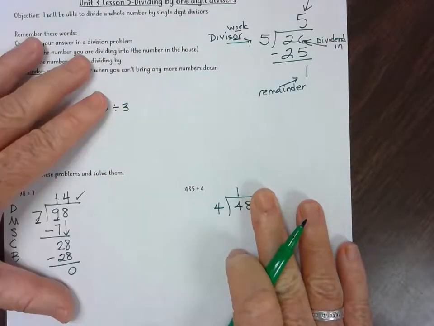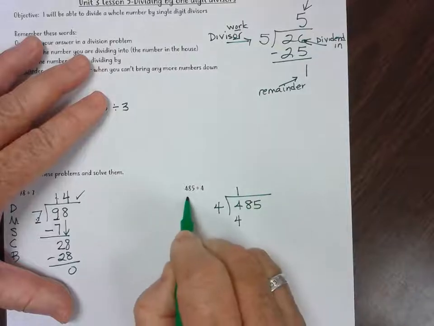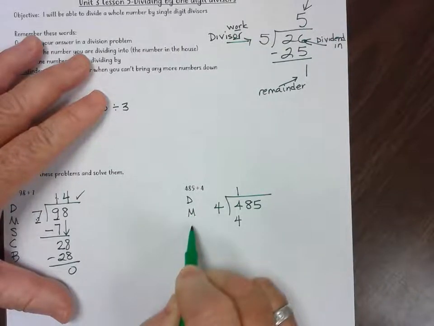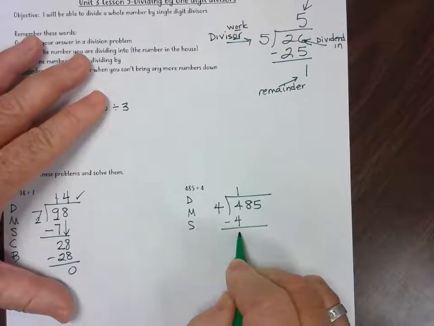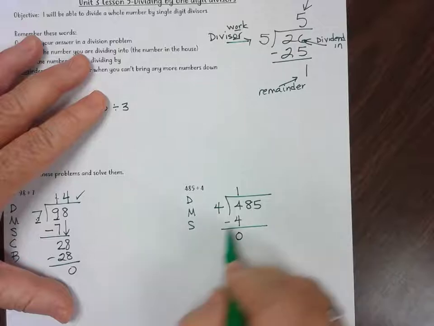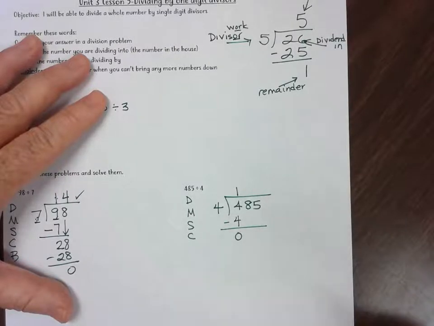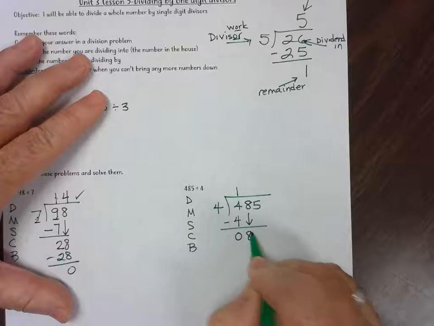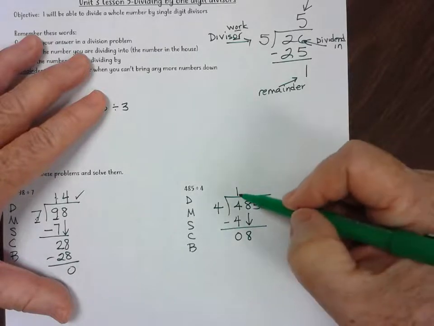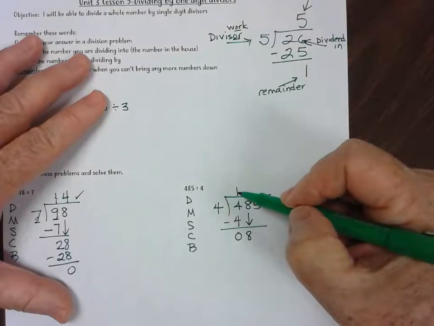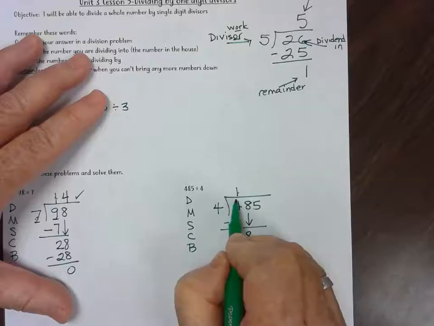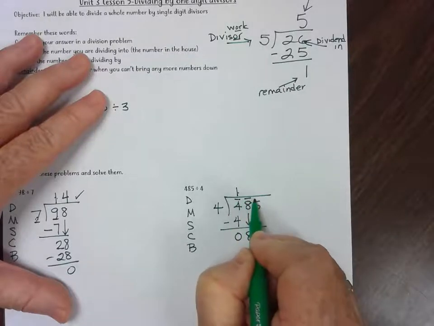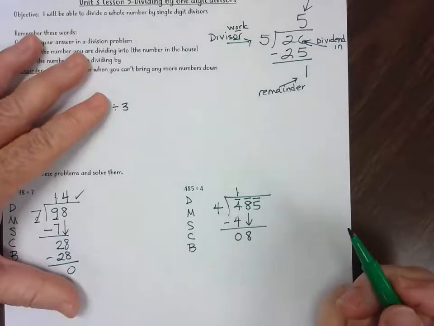I need to subtract. 0 is less than 4. Perfect. Bring down, because I have something to bring down. Once I start a division problem, every place will now need a digit. So this answer is going to be 3 digits long.